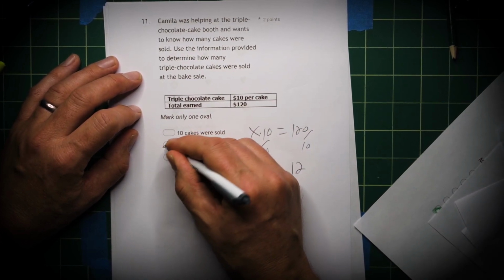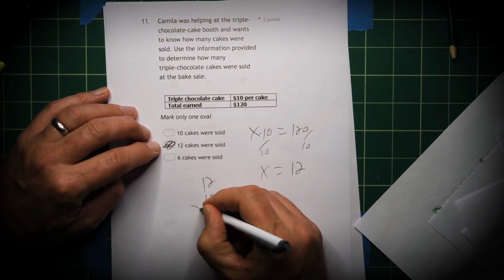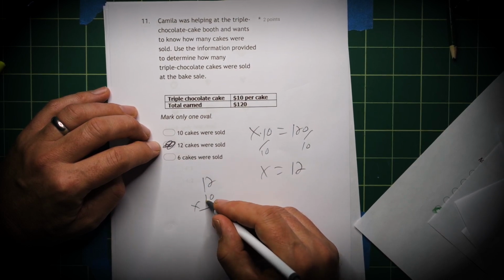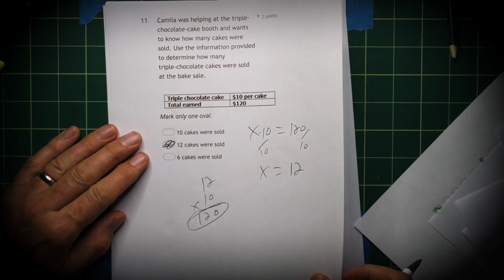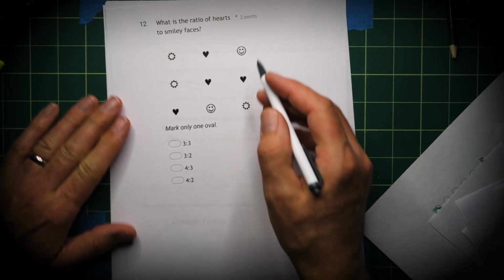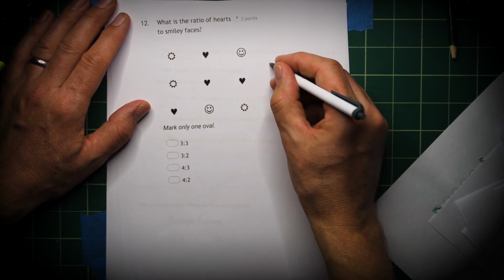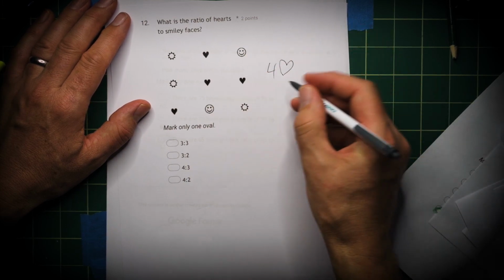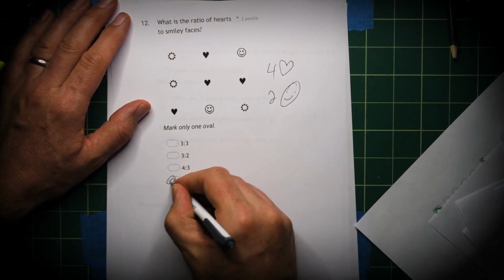So we can check our work. There were 12 cakes sold for $10 each. How much did we get? 0 times that is 0. 1 times 2 is 2. 1 times 1 is 1. 120. Checked our work. Love it. What is the ratio of hearts to smiley faces? 1, 2, 3, 4. 4 hearts. Smiley faces, 1, 2. 2. 4 to 2.